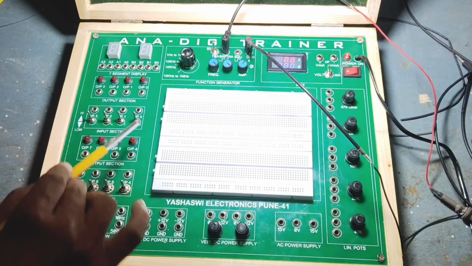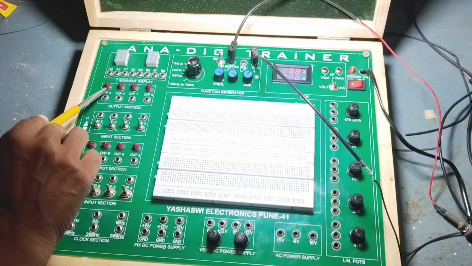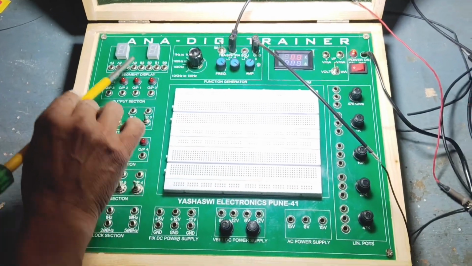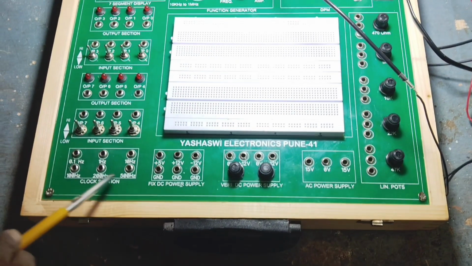Totally 8 inputs are provided. These are the 4 inputs, and these are another 4 inputs. These are the 4 outputs for LED, and another 4 LEDs are provided over here. These two 7 segment LEDs are provided for the output sections, and this is the automatic clock section provided over here.